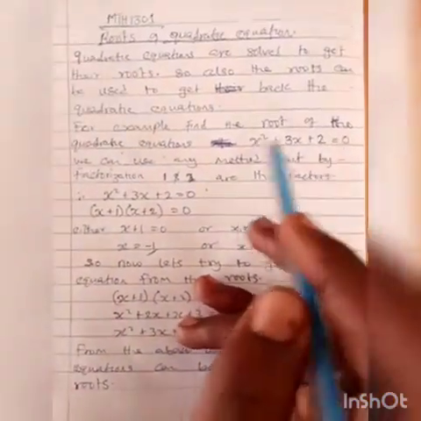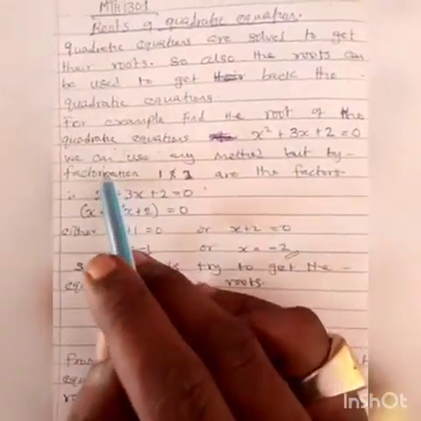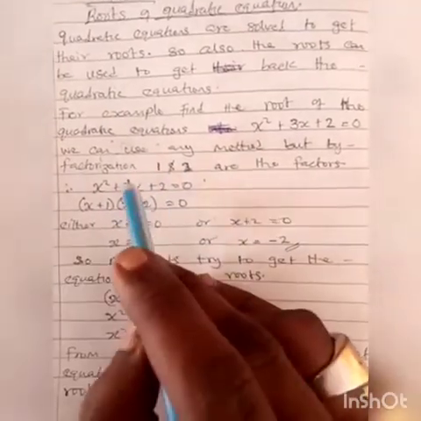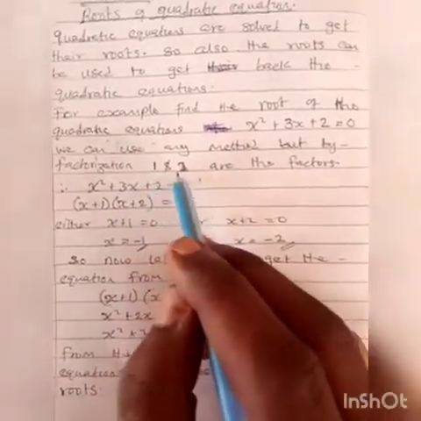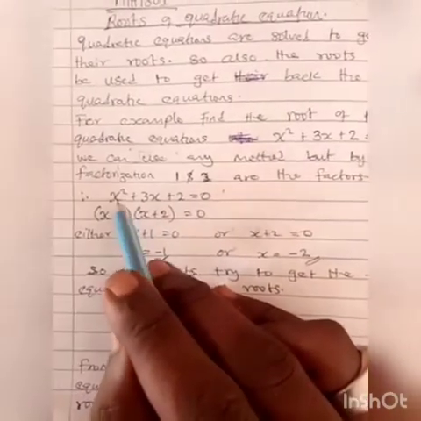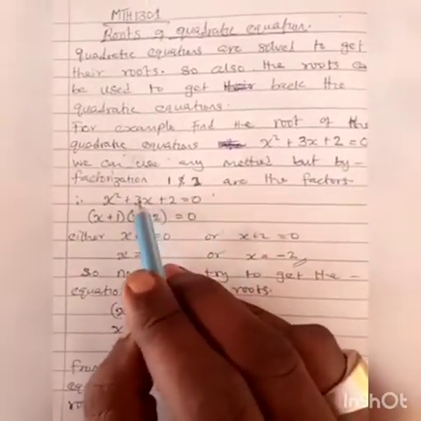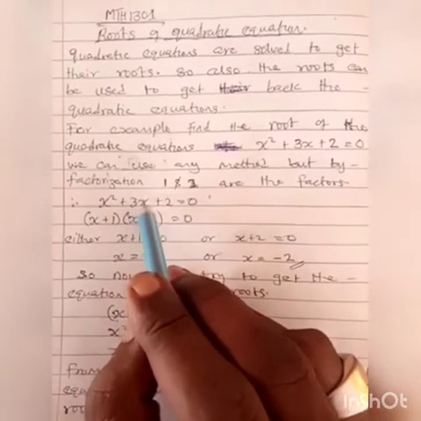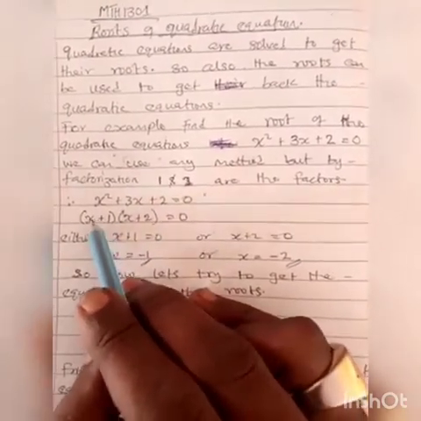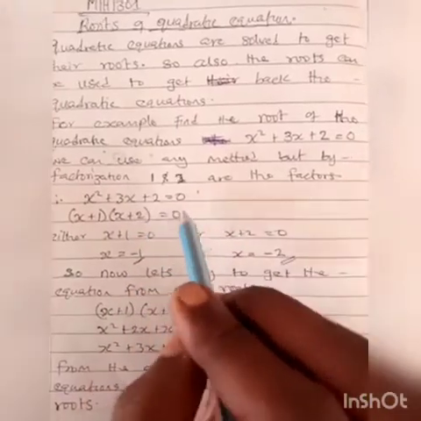For example, find the root of the quadratic equation x squared plus 3x plus 2 equal to 0. We can use any method of our choice, but I choose to use the factorization method. By factorization, we look for two numbers that multiply to get 2 and add to give us 3. Those two numbers are 2 and 1. So it will be x plus 1 and x plus 2, which is equal to 0.